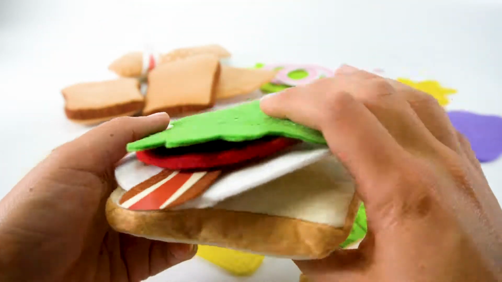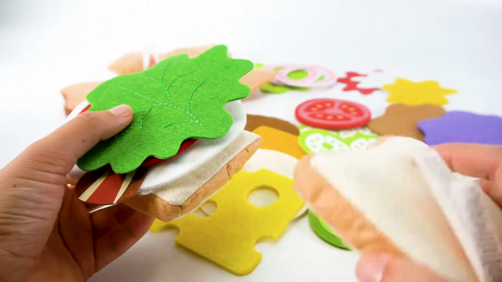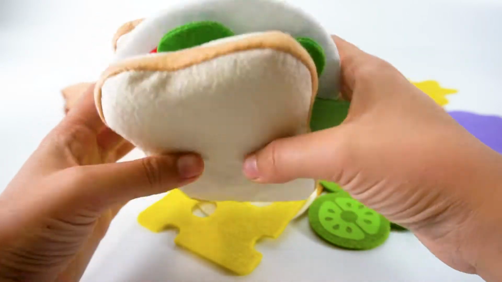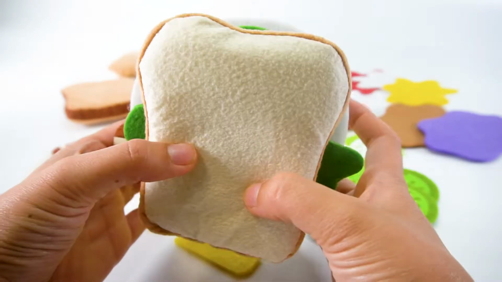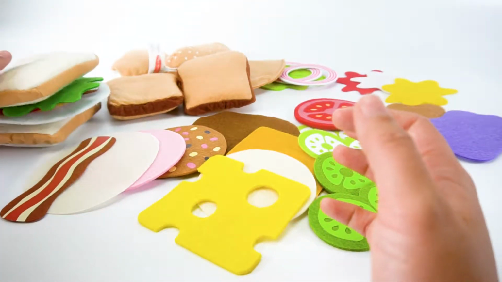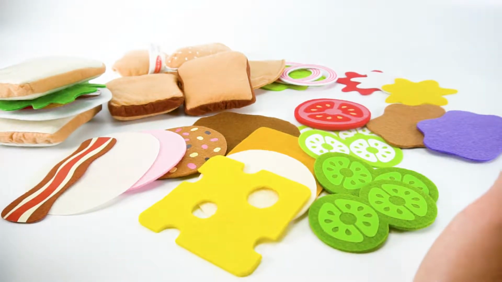All right, we have everything that we need in our sandwich. All we have to do is add our piece of bread on the top, just like this. And we're done. Great job, everyone. We made our first sandwich. Let's place it over here. All right, let's move on to another sandwich.